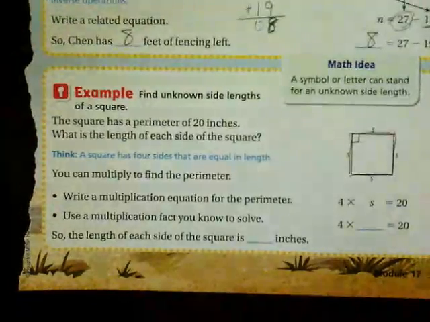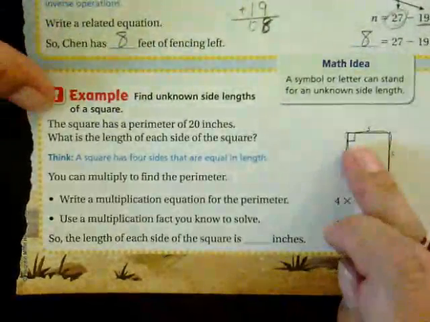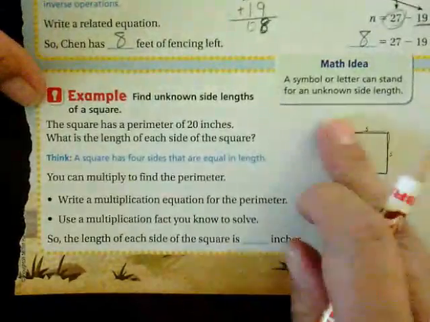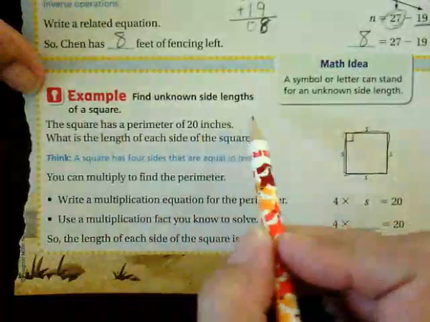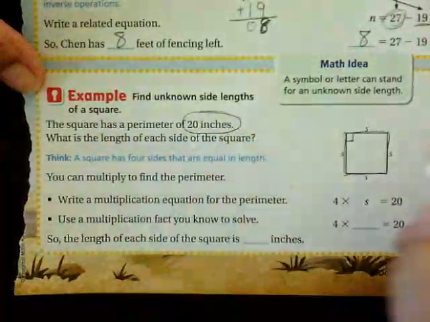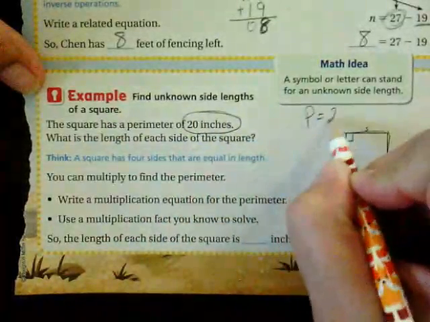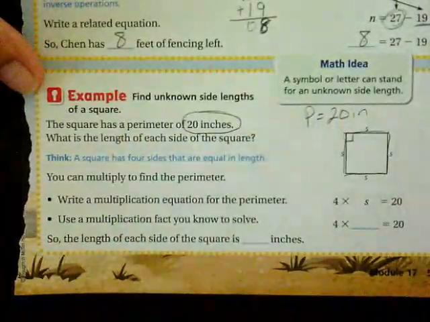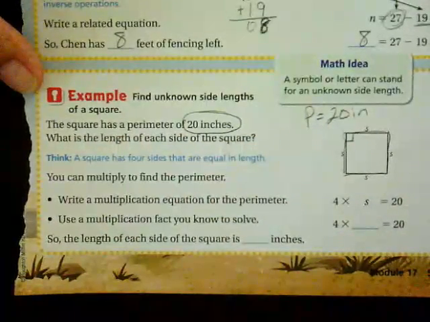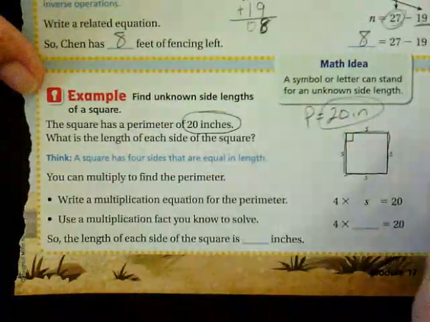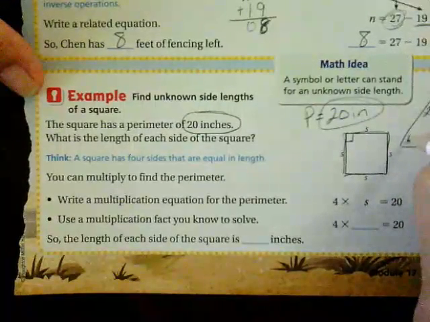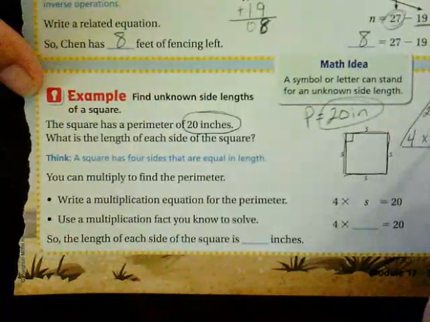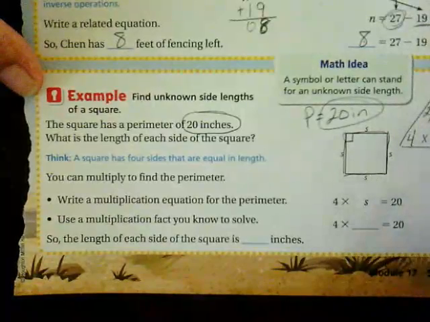So this is where we use all of our knowledge now to figure out this shape's side lengths. It says find the unknown side lengths of a square. The square has a perimeter of 20 inches. So perimeter equals 20 inches. What is the length of each side of the square? Well, if I know how many sides I have, and I know my total, I know my total is 20, and I know I have 4 sides, so 4 times what equals 20?